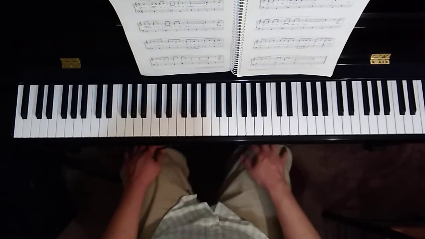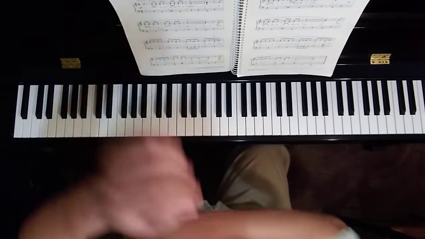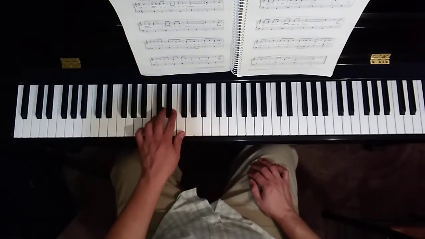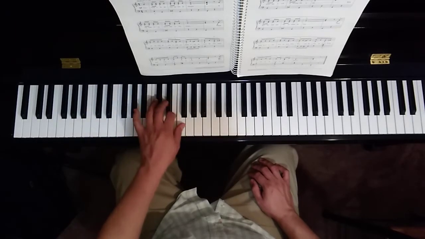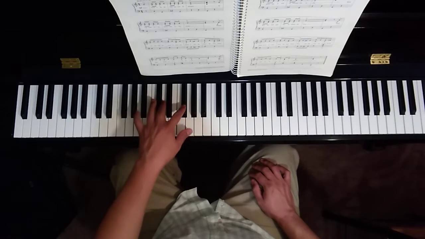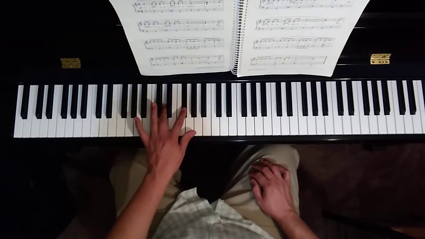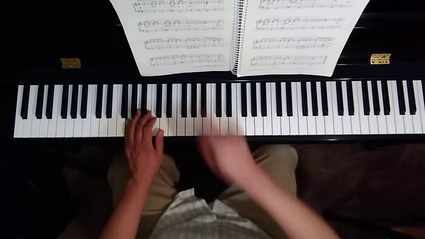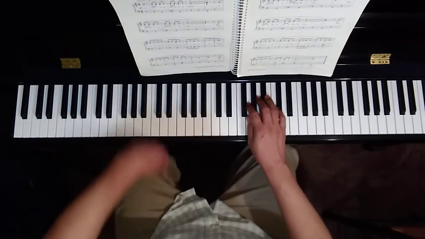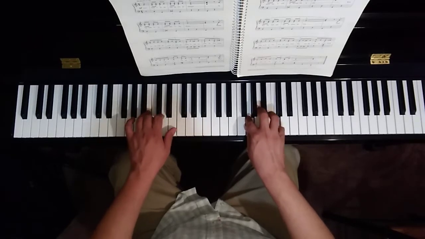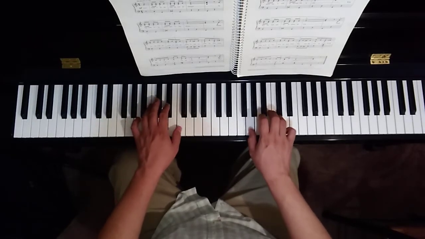Let's go ahead and put both hands together for that phrase. Left hand, making sure that the notes are nice and non-legato. A little bit of a stretch there. I would play that with fingers 2 and 3. Rest. Notice that's legato. Here we go. Let's do that again.